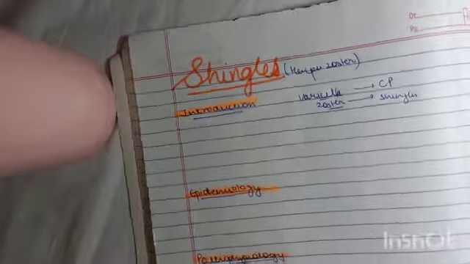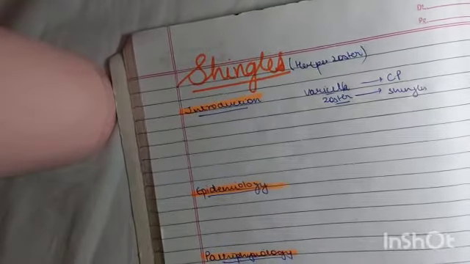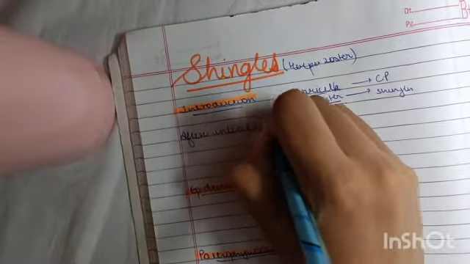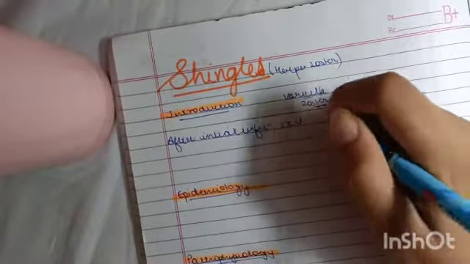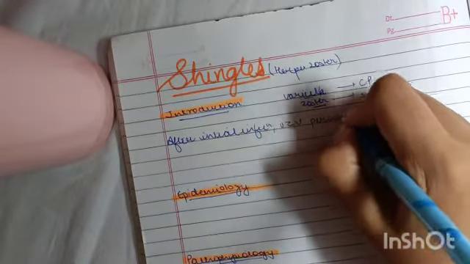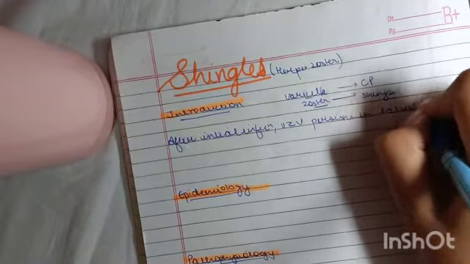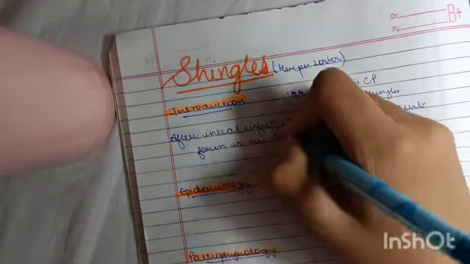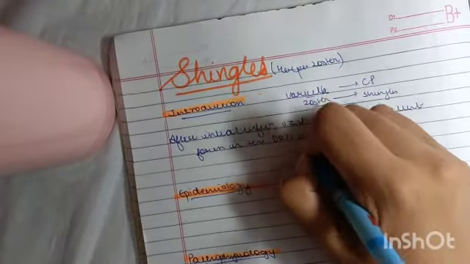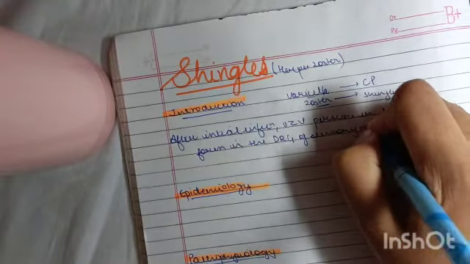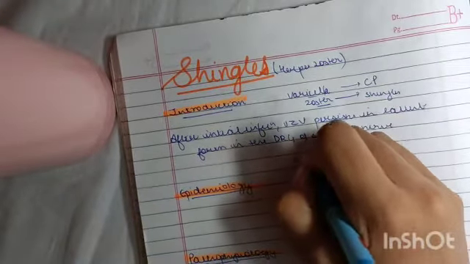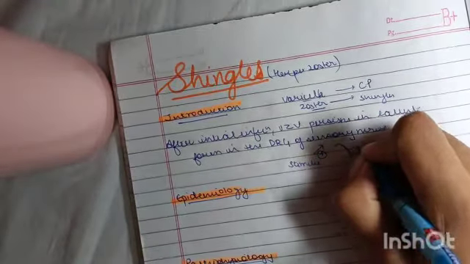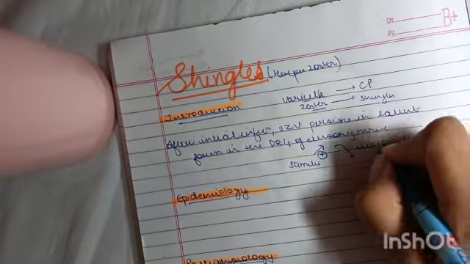Now, what is actually shingles? What happens is after an initial infection, varicella zoster virus persists in latent form in the dorsal root ganglion of the sensory nerves. Now, when there is a stimulus to it, like stress, it reactivates and causes shingles.